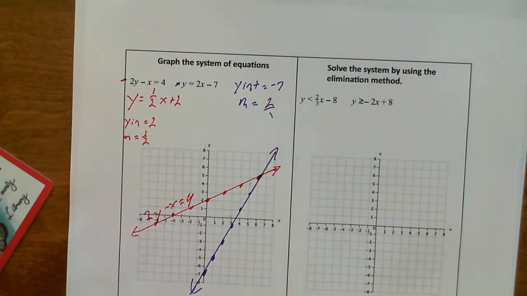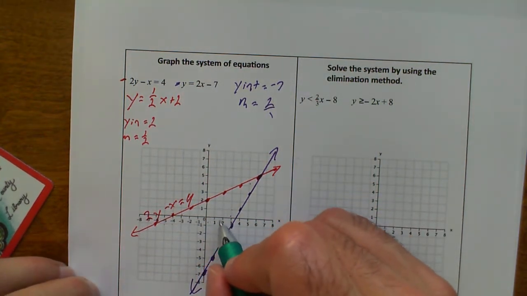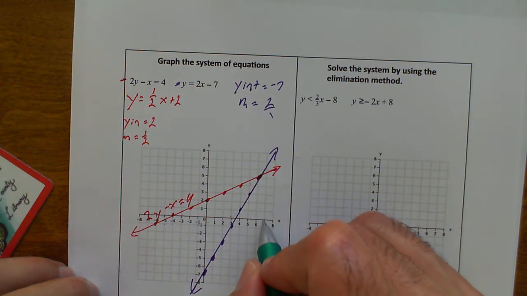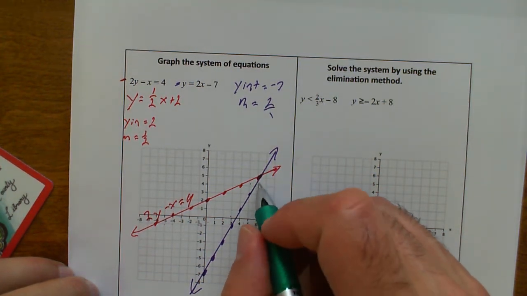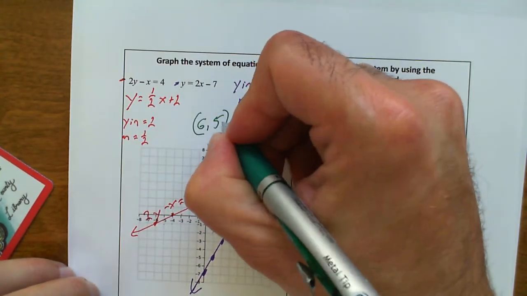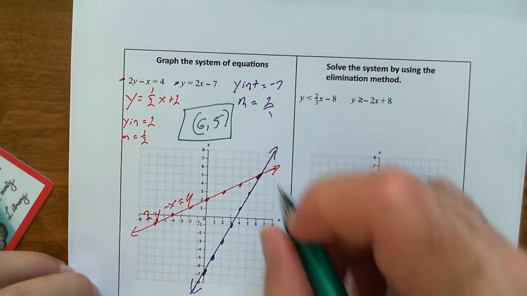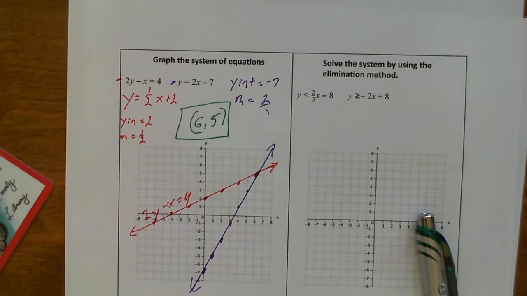Now, how do we write our answer? Well, what is this point here? I'm going to go over 1, 2, 3, 4, 5, 6. Up 1, 2, 3, 4, 5. So my answer is over 6, up 5: (6, 5). That is your answer. I want the graph and I want the number there. So make sure you have that.